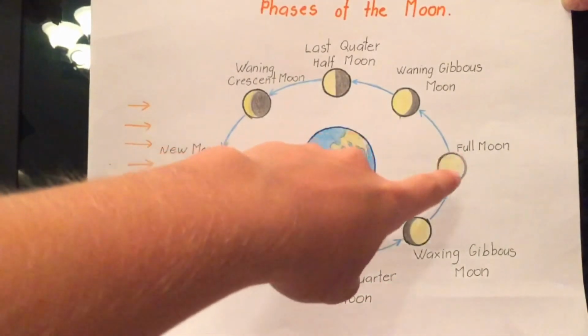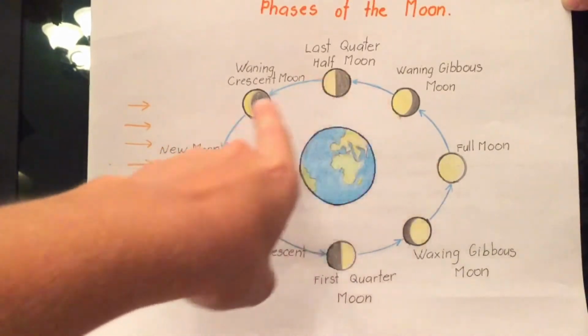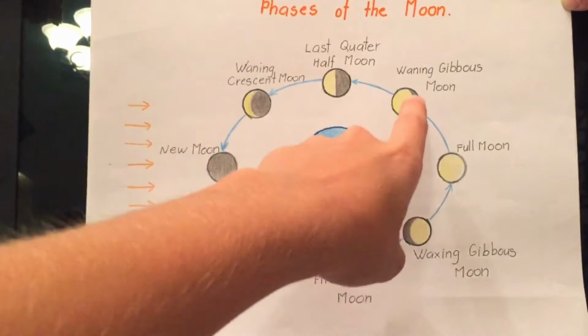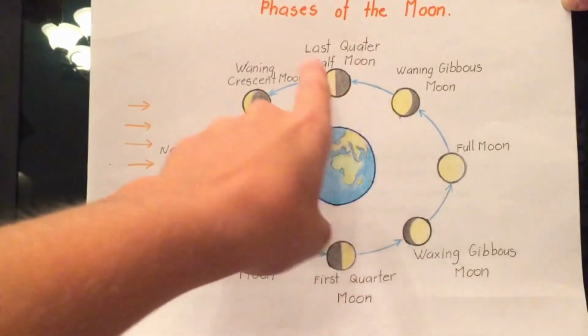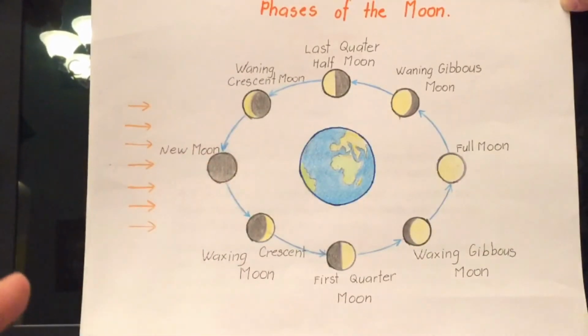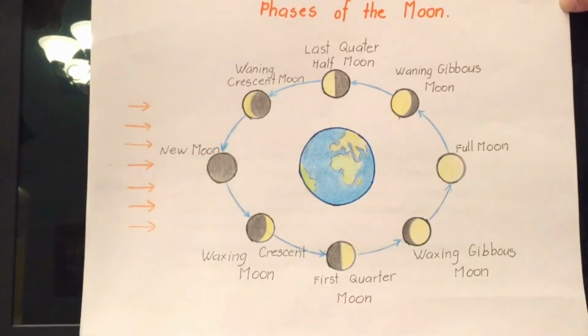And then from the full moon right there to the new moon again, it's waning. It's the waning gibbous, the last quarter, and waning crescent. Waning meaning it's getting smaller, it's shrinking, it's going backwards.